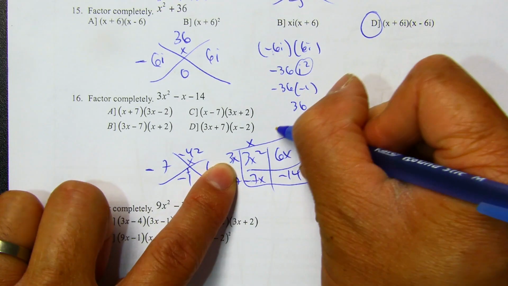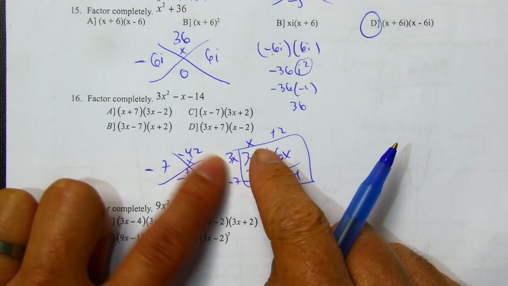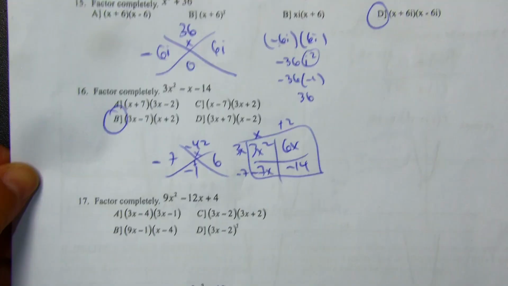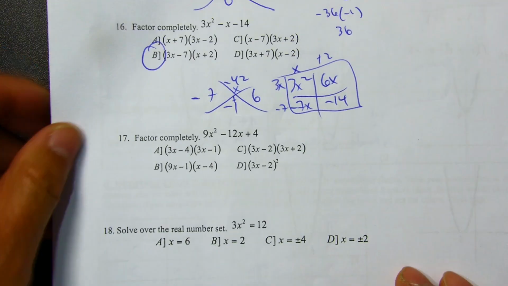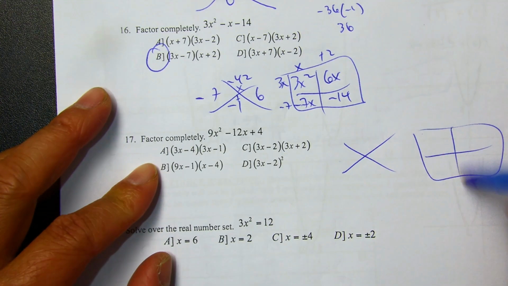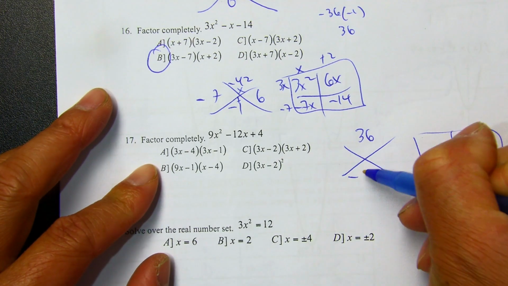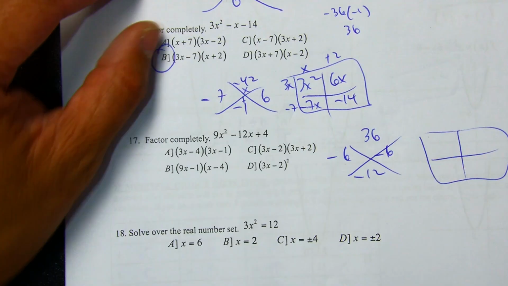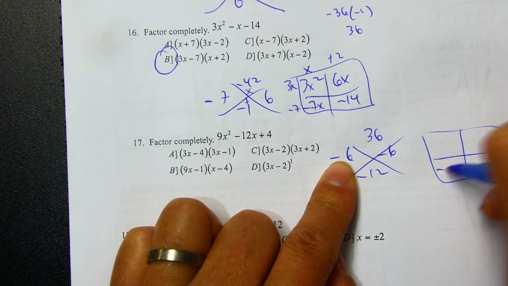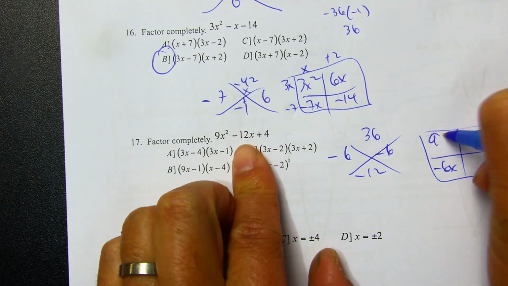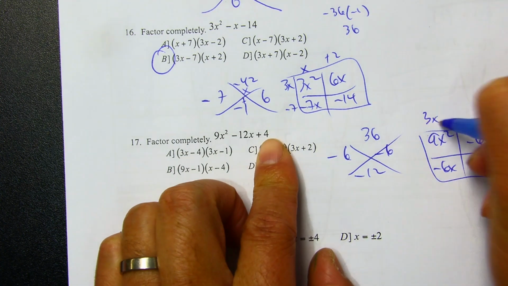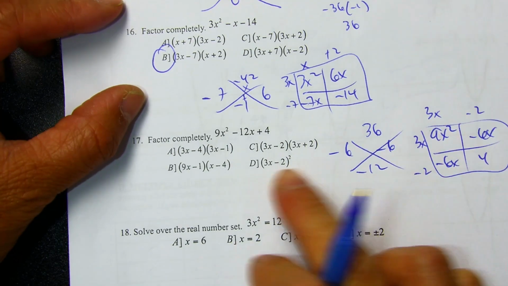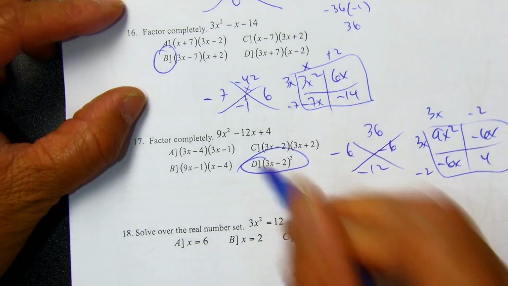Always move those around, so 3x and x. So my answer is going to be B. 17, same thing. This one you can probably use chunking, because you can take out in the first two terms negative 6 and negative 6. 3x, 3x, negative 2, negative 2. So when they're the same, perfect square trinomial, that'll be t.